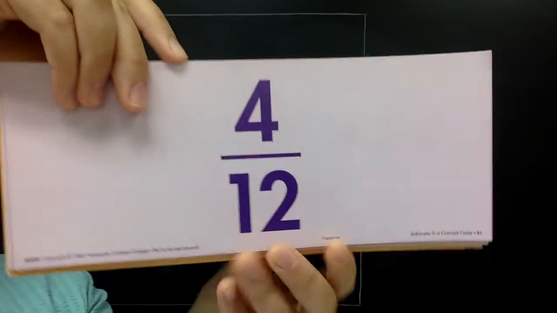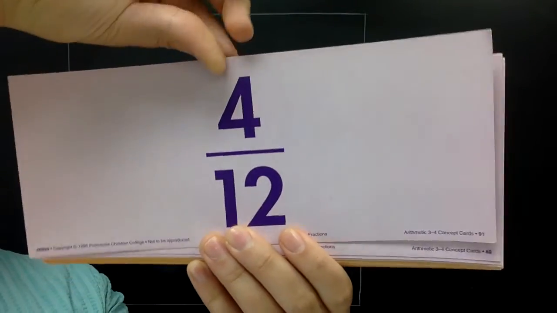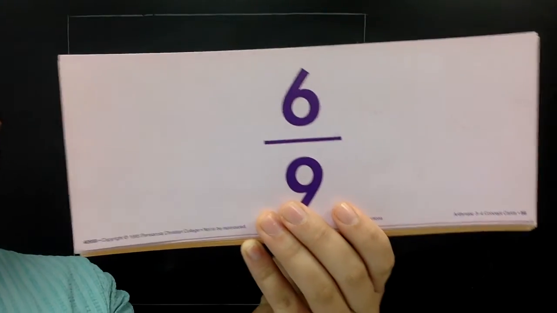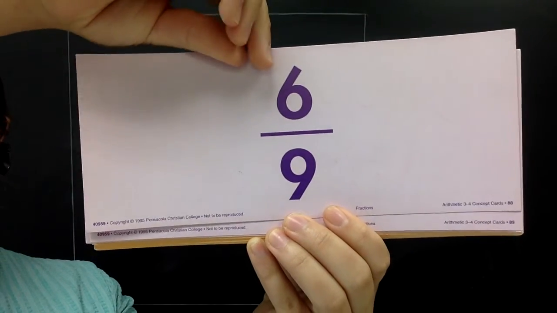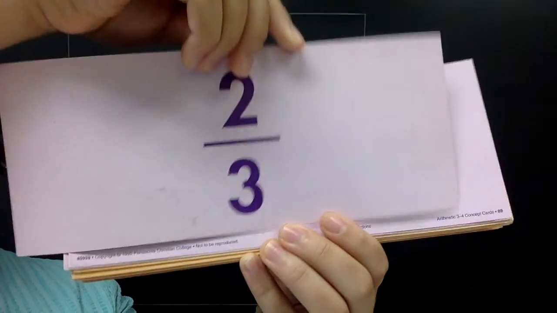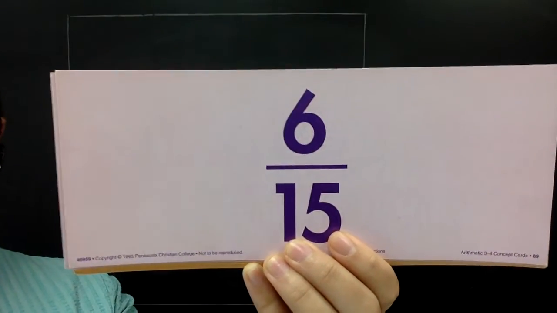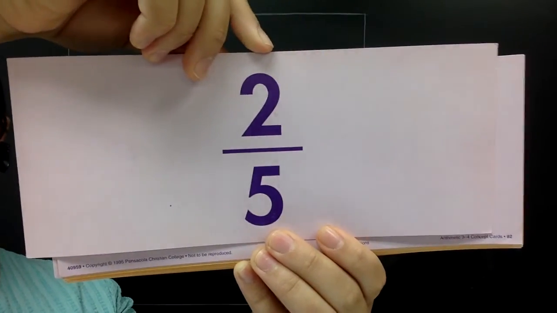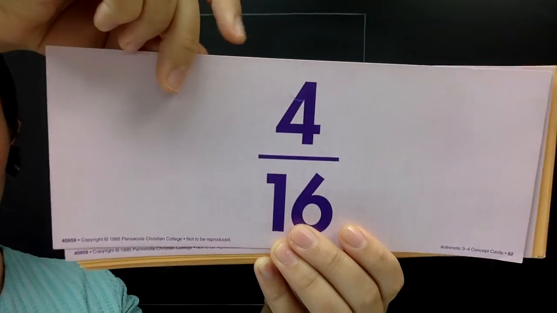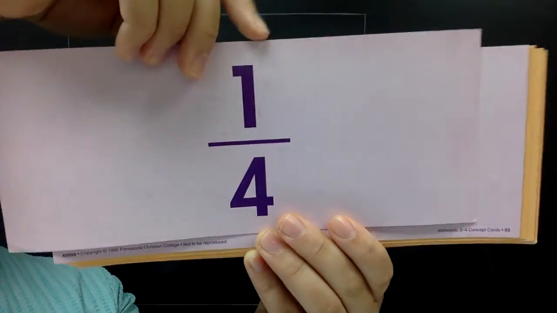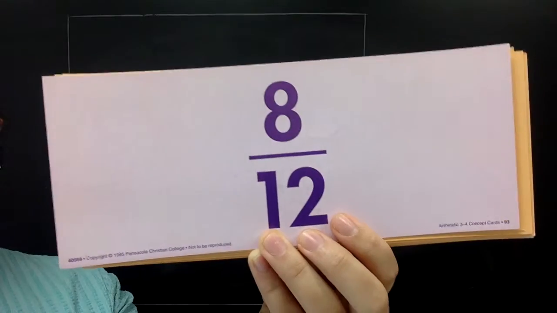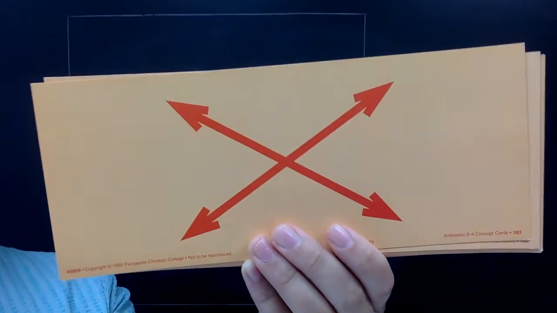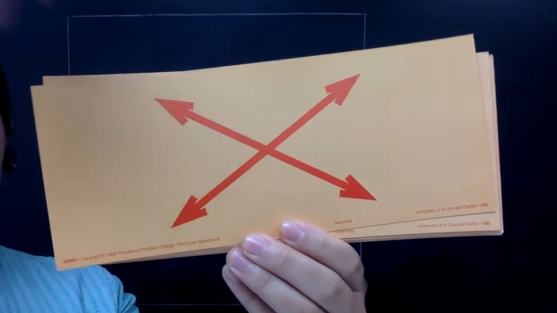What is the fraction for 4/12 in the lowest terms? 1 over 3. 6 over 9 reduced to the lowest terms. 2 over 3. 2 over 5. 1 over 4. 2 over 3. Now go ahead and give the terms here for what each of these are called.